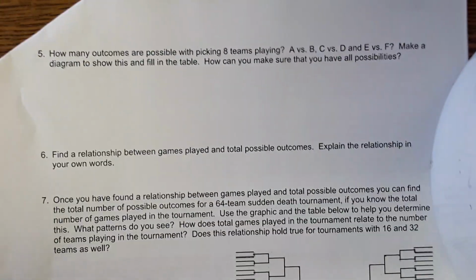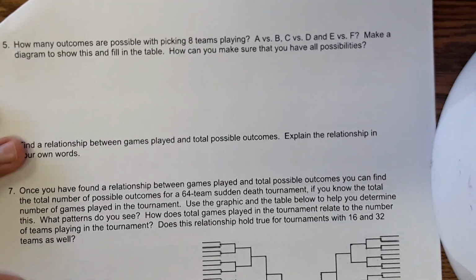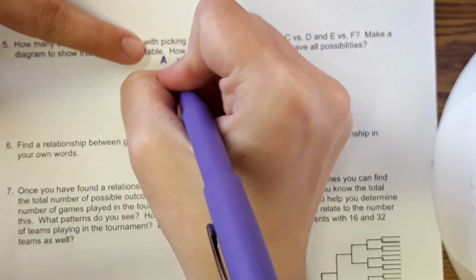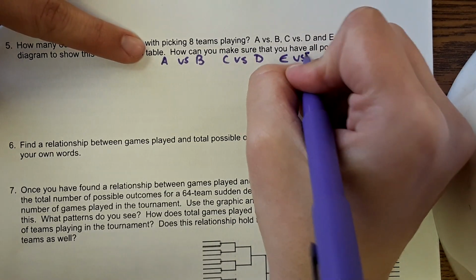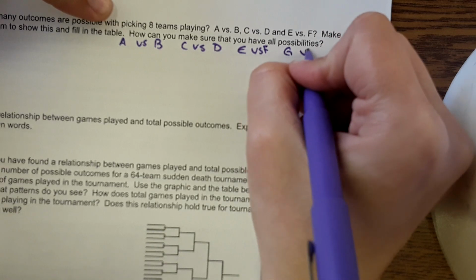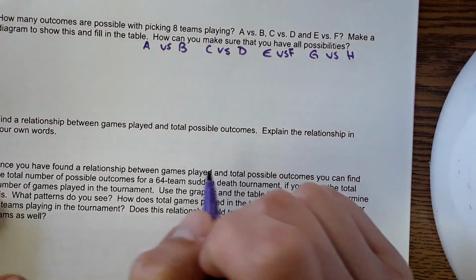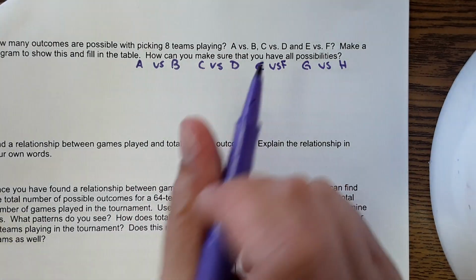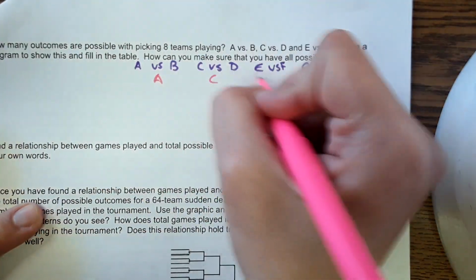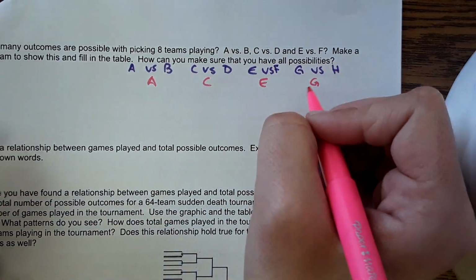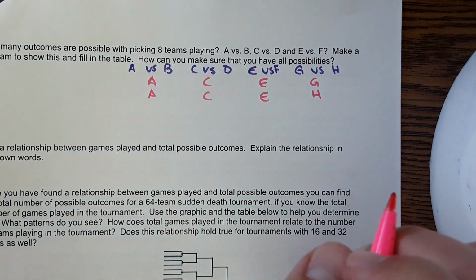Okay, so how many outcomes are possible with picking 8 teams, and there are 4 games now. So on your page, we're going to set up the 4 games. A versus B, C versus D, E versus F, and then G versus H. Okay, so I'm going to start listing combinations. I'll use a different color. Okay, so A, C, E, G, and I'm just going to change one letter each time until I get everything.